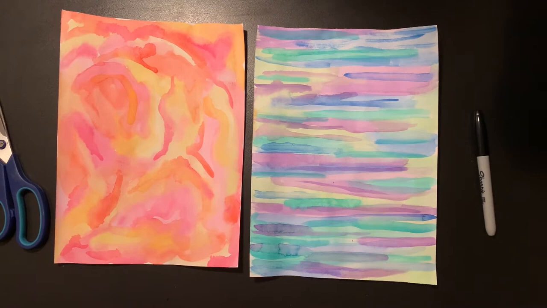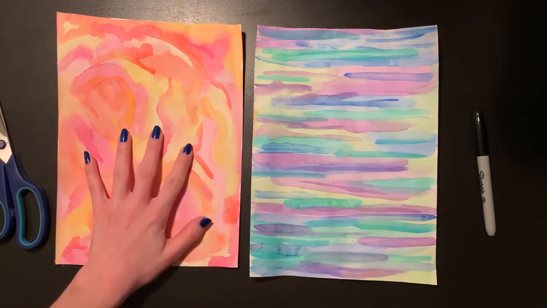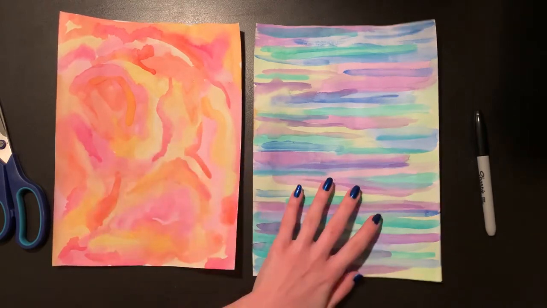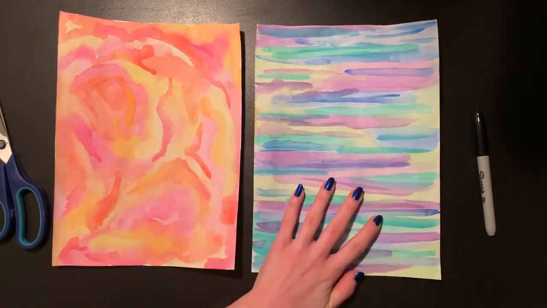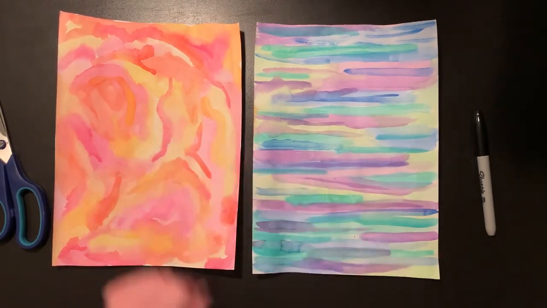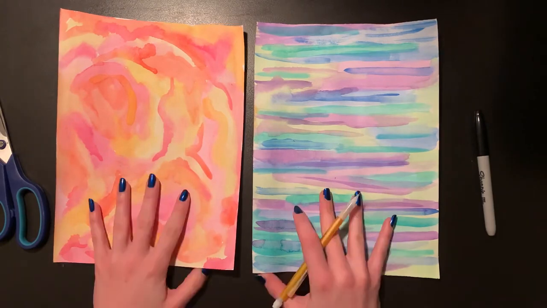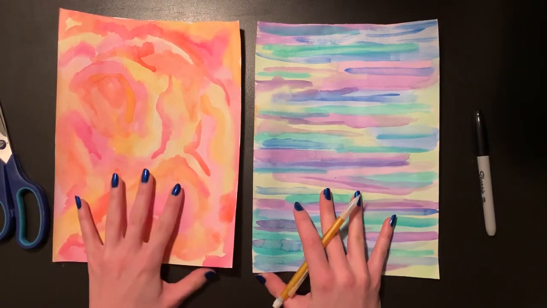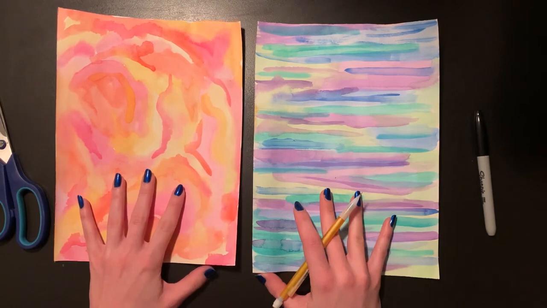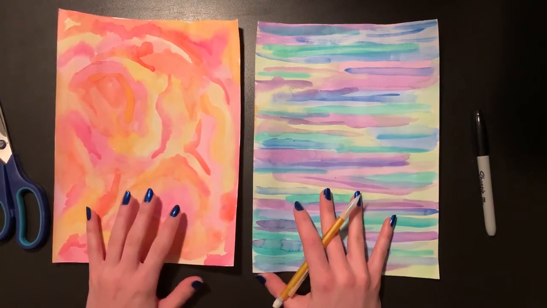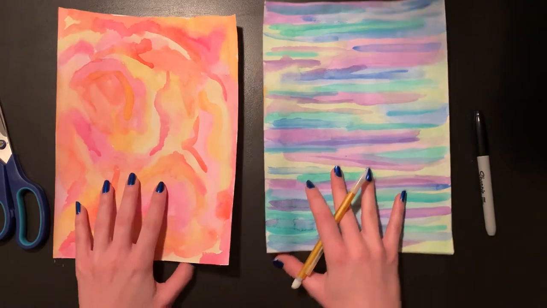Now you can choose how you would like to do this, whether you want to make one paper only geometric shapes and the other paper only organic shapes, or if you want a mix of both on each. I think I'm going to do a little bit of a mix of both on each, and I'm actually going to draw my shapes with my pencil on the back of my papers instead of drawing it on the painted side. This way I can erase anything that I don't like, and it's not going to mess up the nice paint that I did last time.